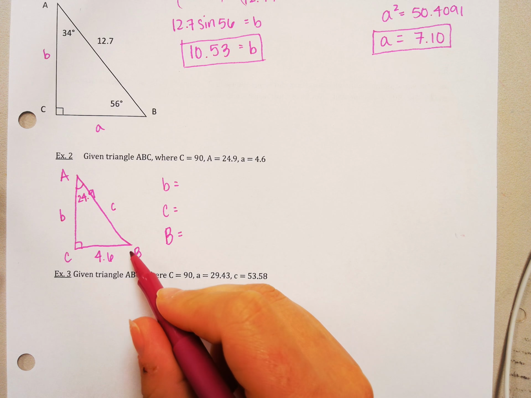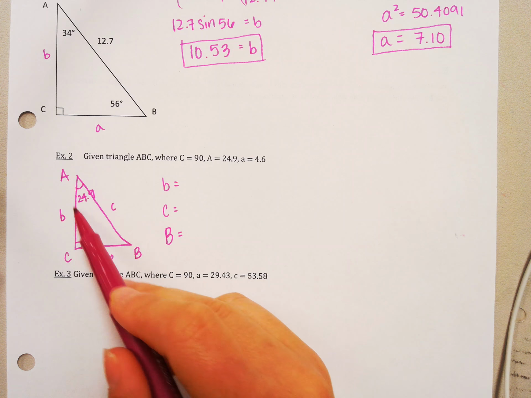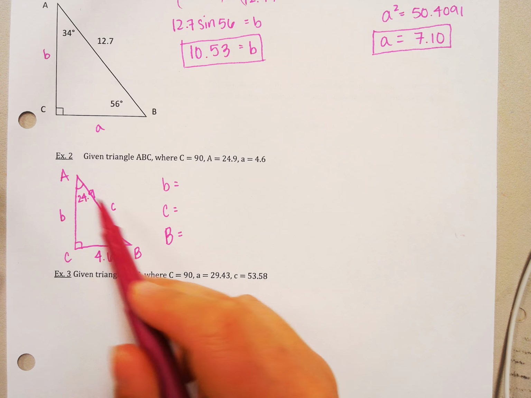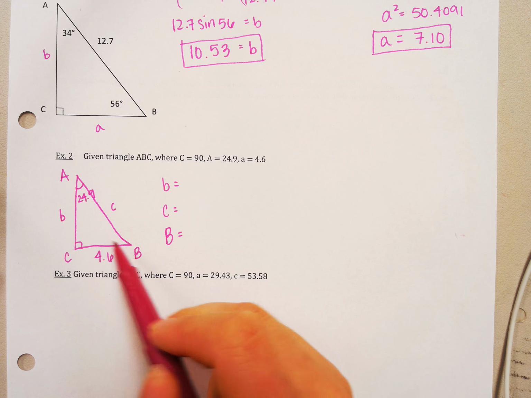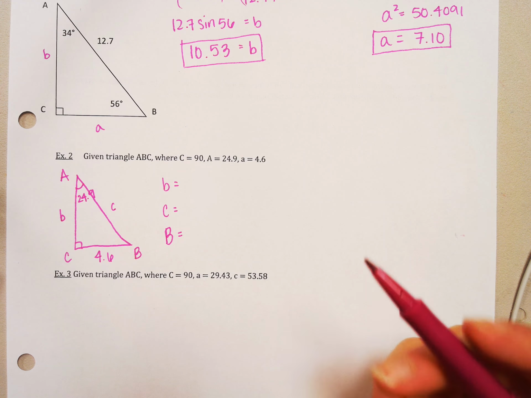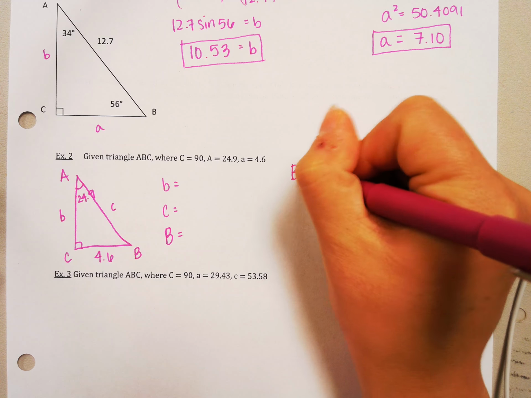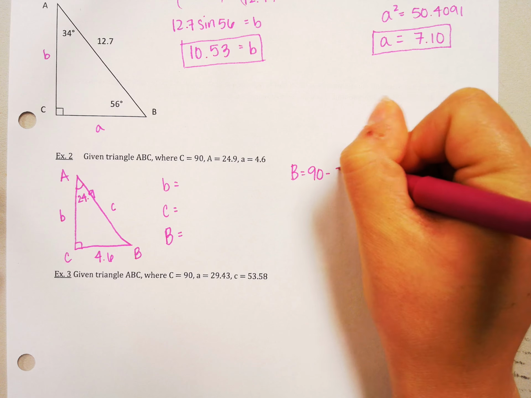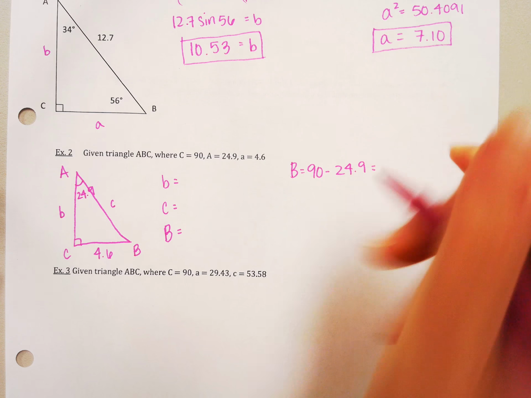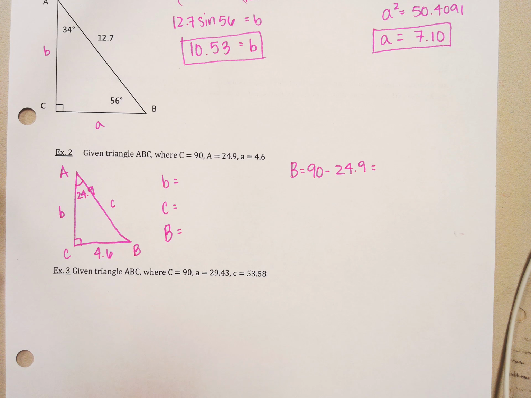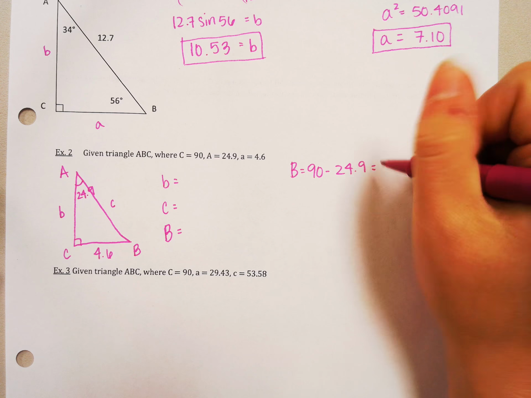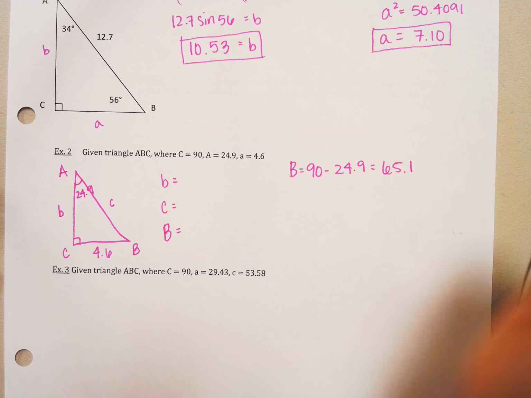The angle B is actually pretty easy to find because I know that this angle is 24.9, and we already talked about how these two angles are complementary because this one's 90 degrees and all my angles in a triangle add up to 180. So to find angle B, we just have to find the complement of 24.9 to get our answer, which is 65.1 degrees.